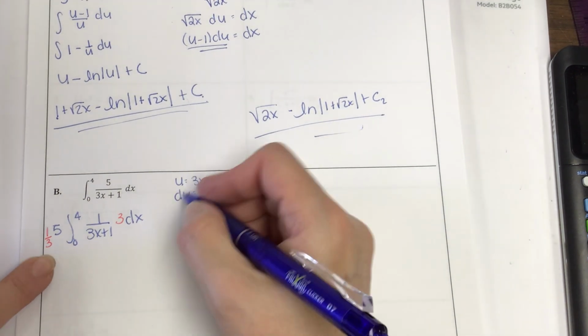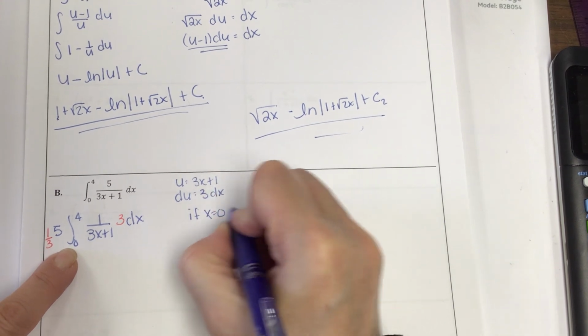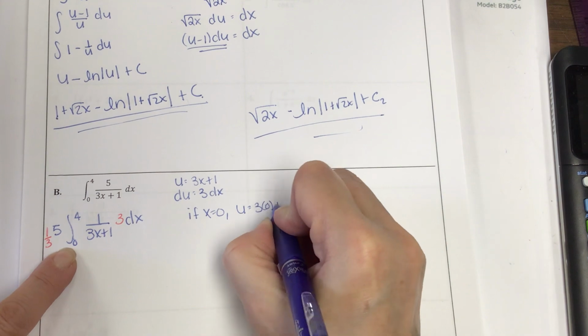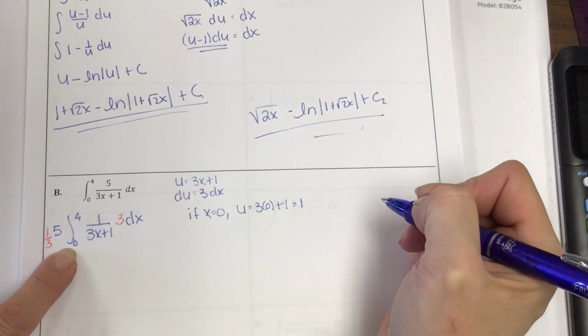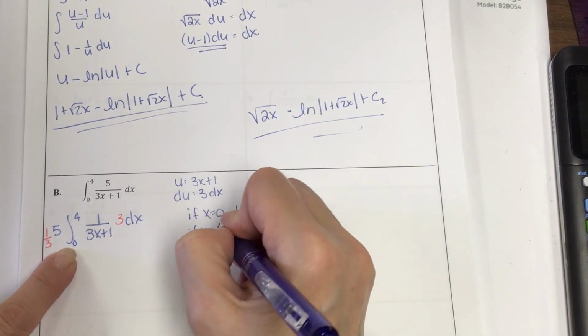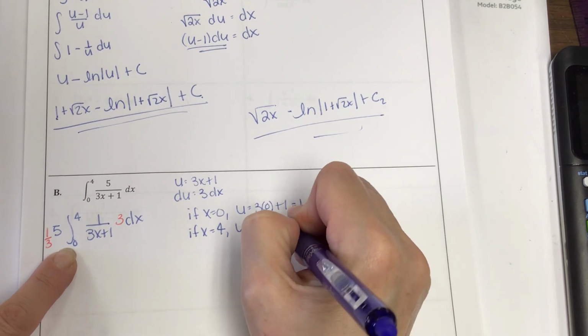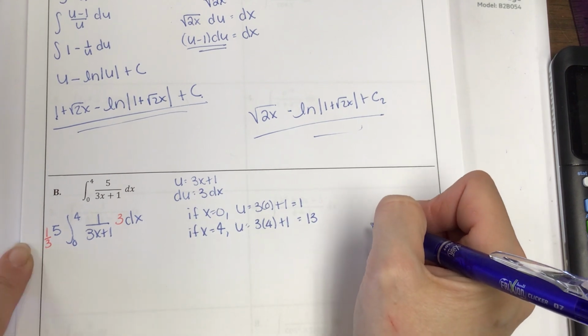And now to put this in terms of u, I have to change my upper and lower bounds. So if x equals 0, u equals 3 times 0 plus 1, right? Which means this would equal 1. And if x equals 4, u would equal 3 times 4 plus 1, which would be 13. Do you agree?